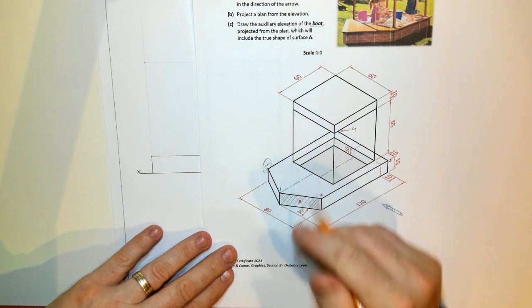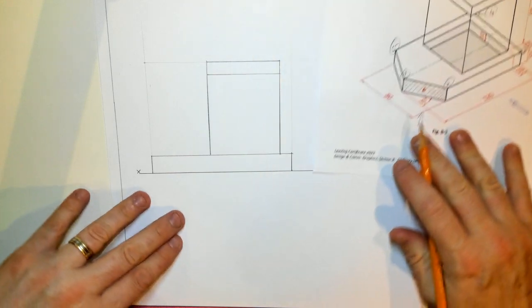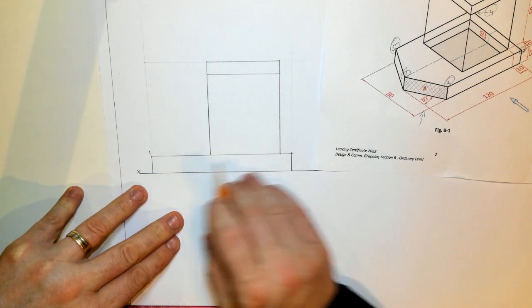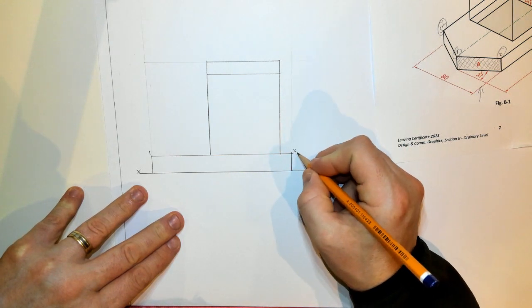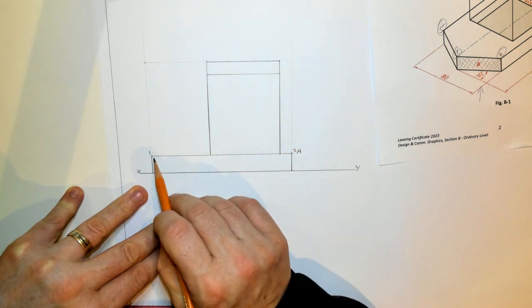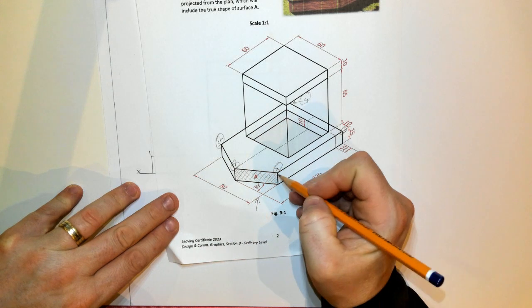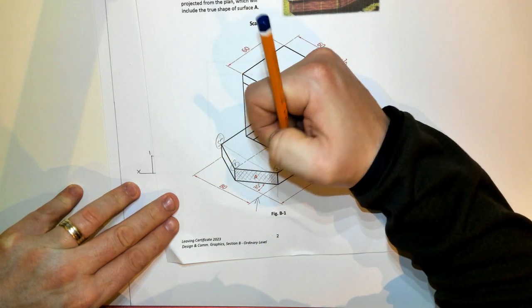Okay, and I'm going to do the same now on my elevation. I'm going to label all those points as much as I can anyway. So this is point 1, that front corner. I can't find point 2 yet. Back here is point 3 and 4 is directly behind it, so that becomes 3, 4. And obviously I can't do point 5 yet either because I have to project up this edge to be able to locate point 5, which will be directly behind point 2.